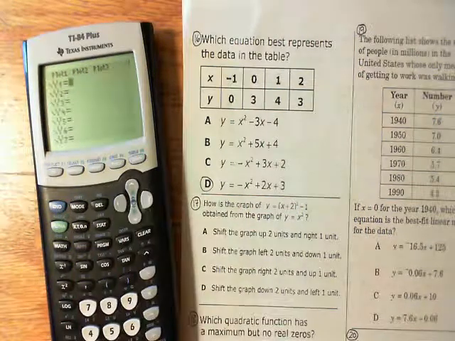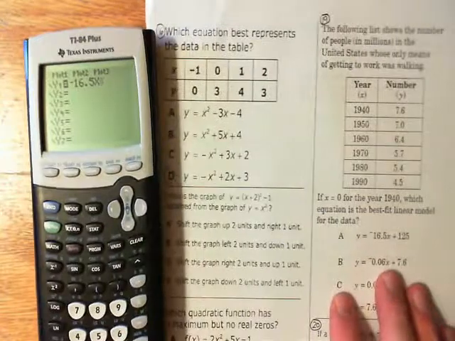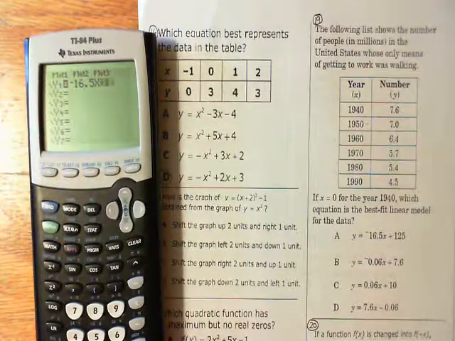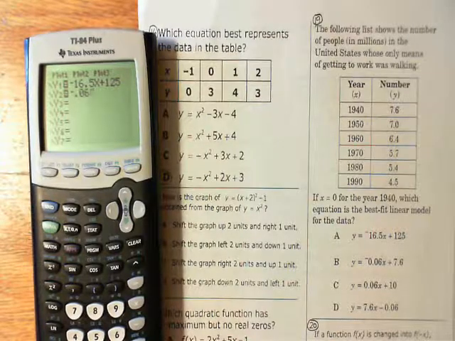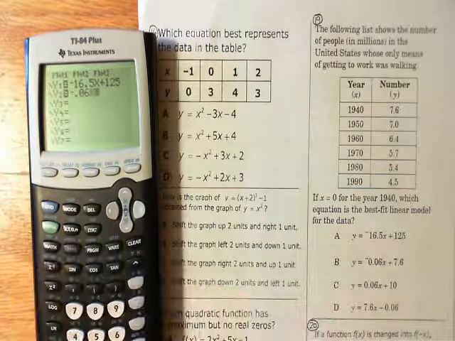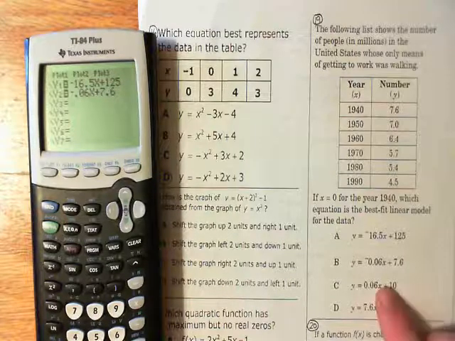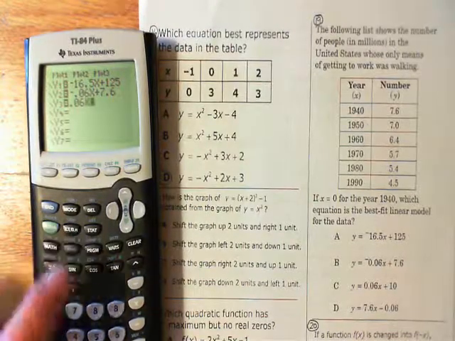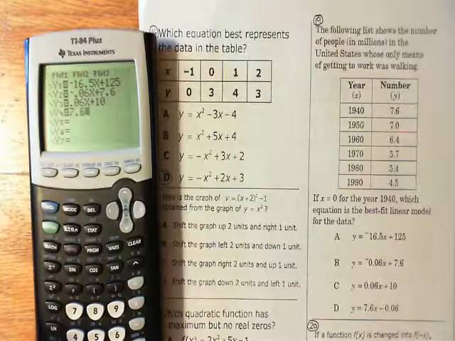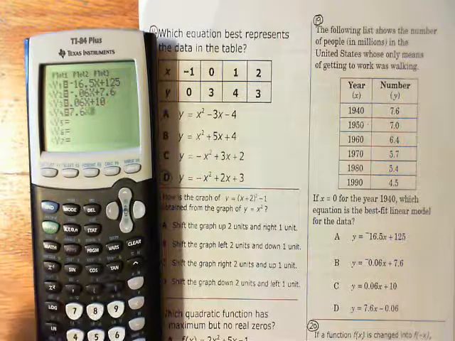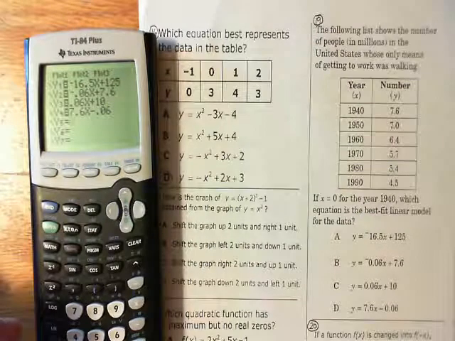Alright, so we have negative 16.5x plus 125, negative 0.06x plus 7.6, 0.06x plus 10, 7.6 minus 0.06. Alright, double check it to enter correctly.